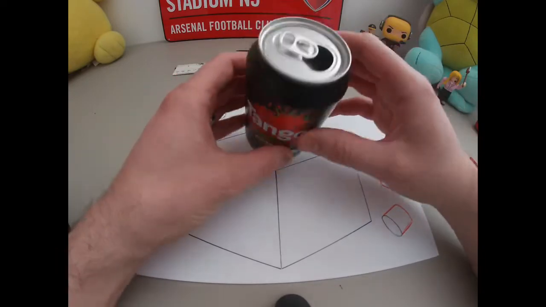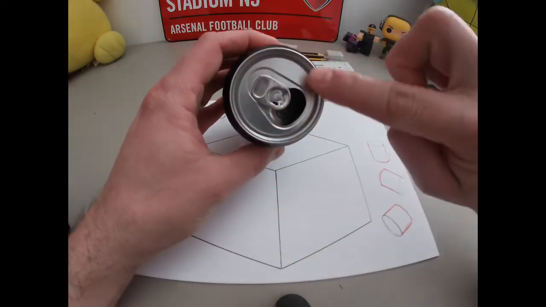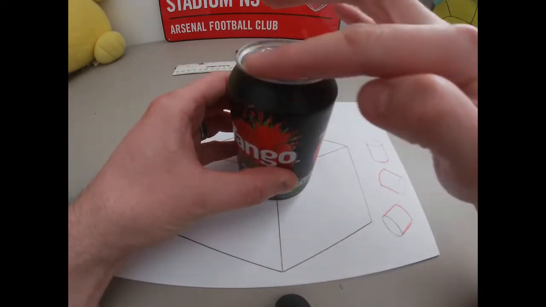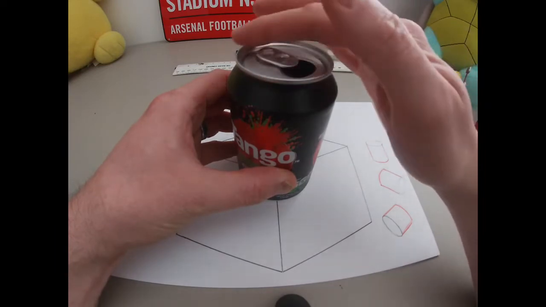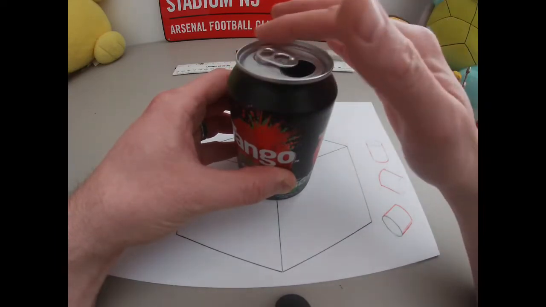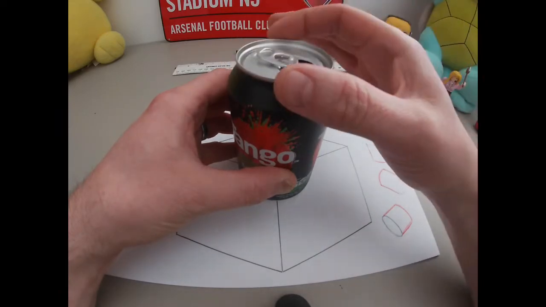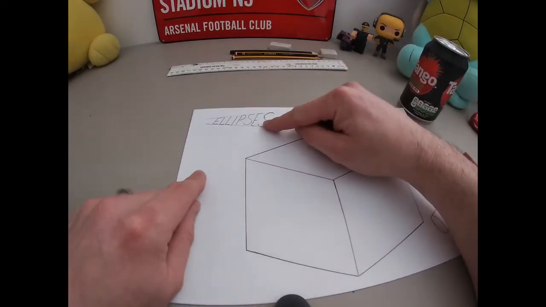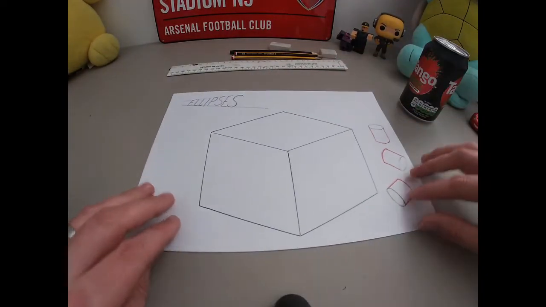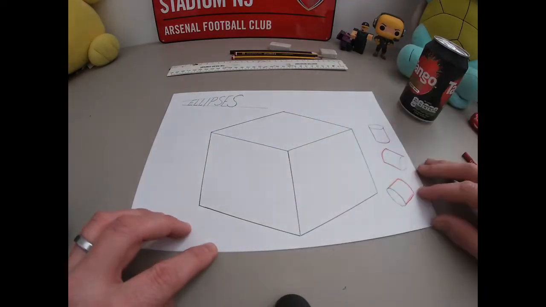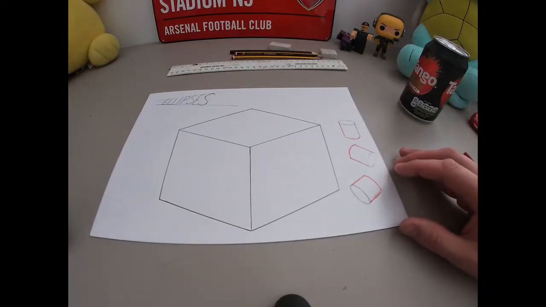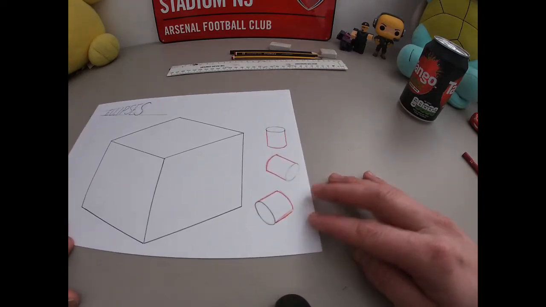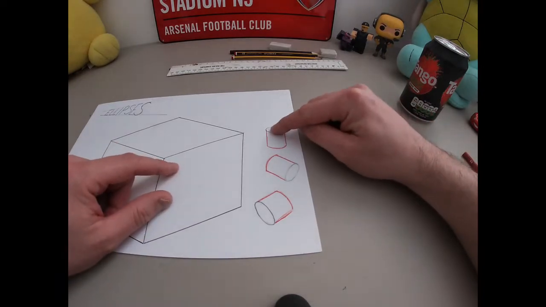If I look at this can straight on, this is a circle, but when I look at it in 3D, all of a sudden it becomes flatter, it becomes squashed. So we've got to learn how to draw these squashed circles, which are actually called ellipses. Up here I've put a title of ellipses, and I've drawn myself a cube in the middle. We're going to learn how to draw ellipses, which are squashed circles.